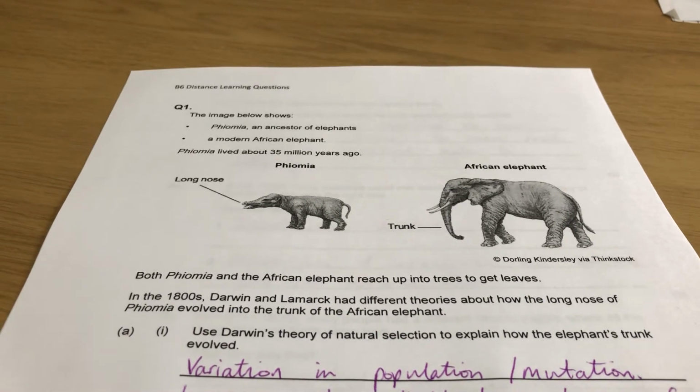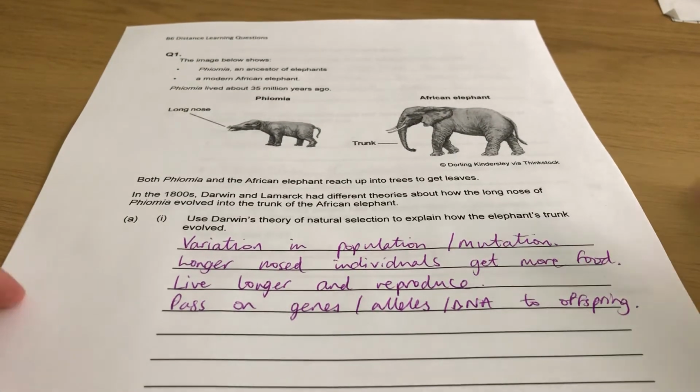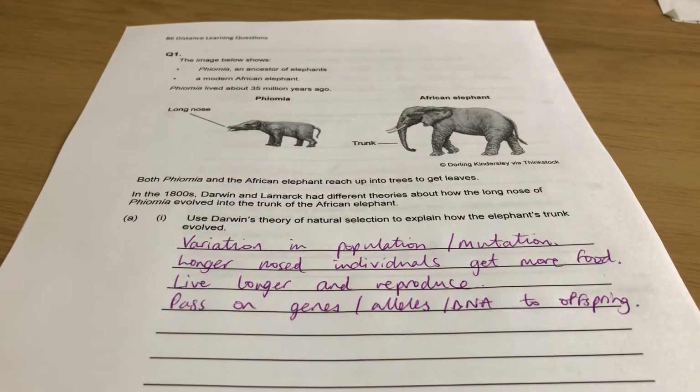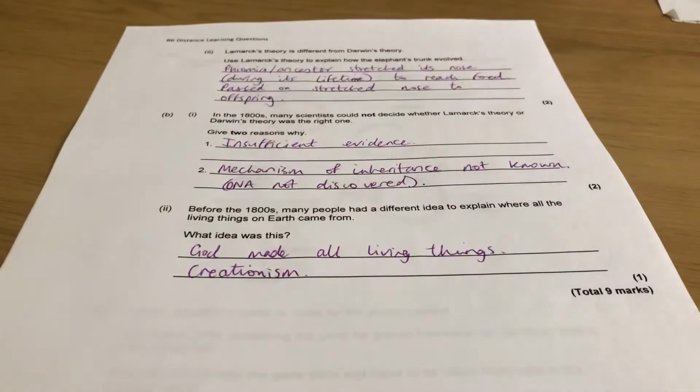We've got 4 marks for this, and we've got 1 mark for saying that there's variation in the population, which could be caused by sexual reproduction or mutation. 1 mark: the longer nosed individuals get more food, therefore they live longer and reproduce and pass on those genes, those alleles or that DNA to the offspring. Okay, so that's our 4 marks, 1 mark for each line of writing on the page. Okay, let's move on.